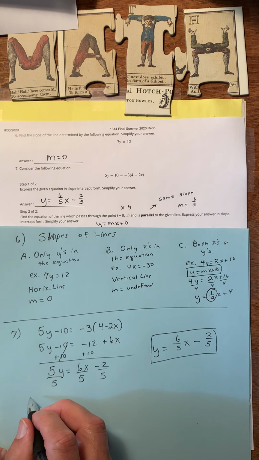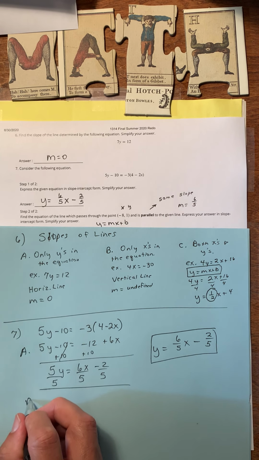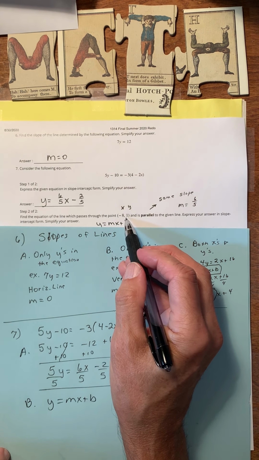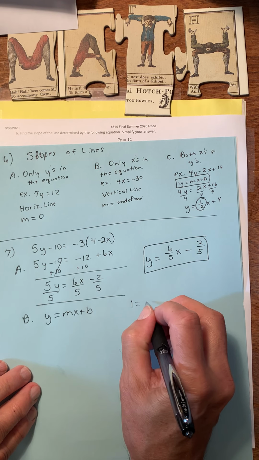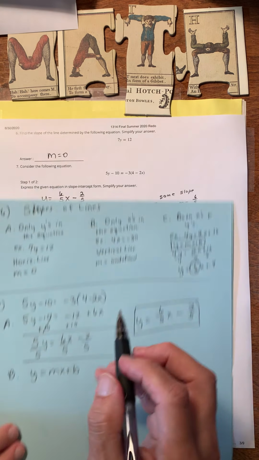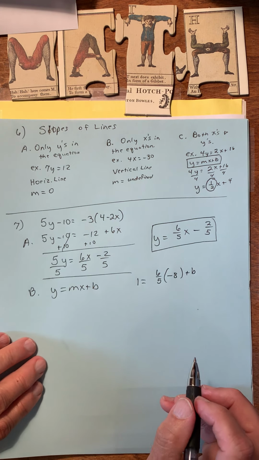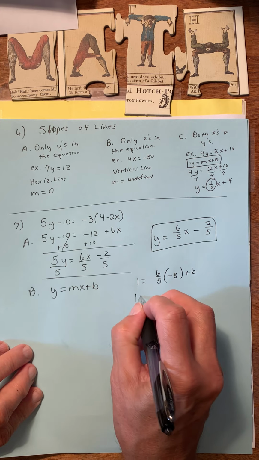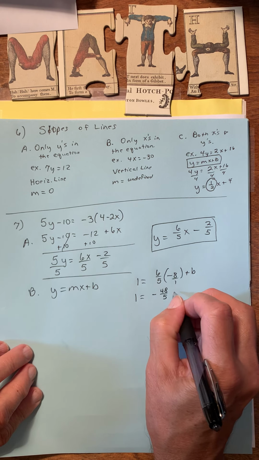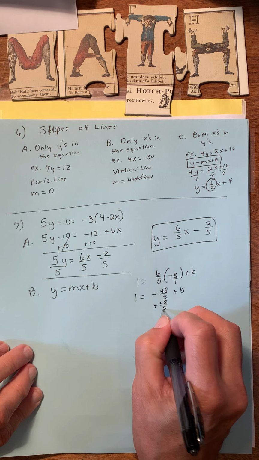All right, so this is a continuation of 7. My y is 1. My slope is 6/5. My x is -8. And I don't know what b is yet, but I'm going to find out. 1 equals, put this over 1, -48/5 plus b. I'm going to add 48/5 to both sides.